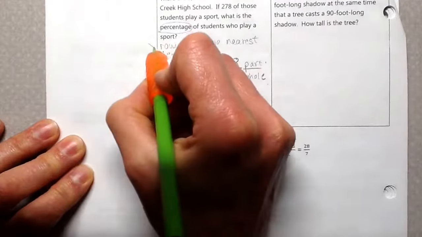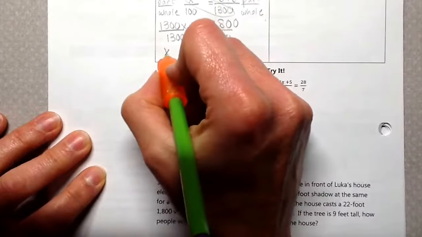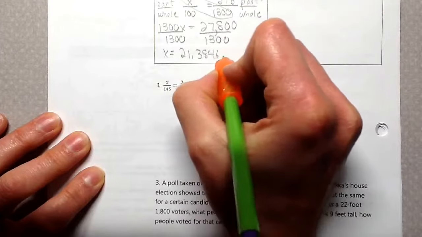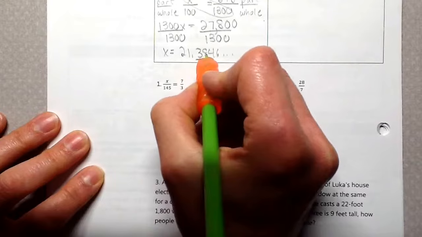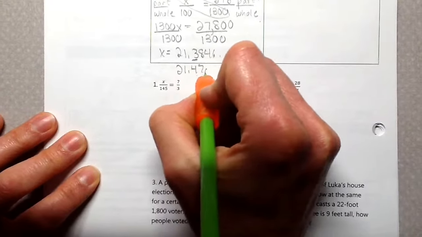And I wrote up here round to the nearest tenth. So when we divide there, we're going to get something like x equals 21.3846 dot dot dot. We want to round to the nearest tenth, so it would be this place right here. So since that's an 8, this is going to be 21.4%.